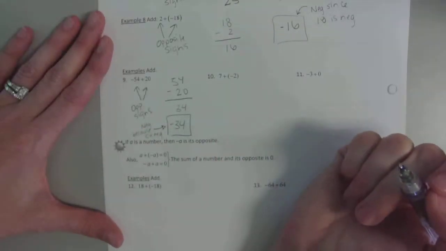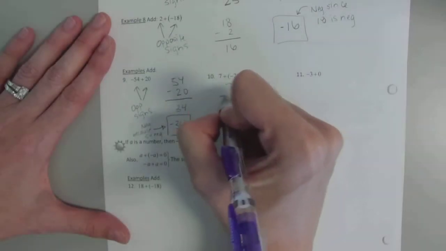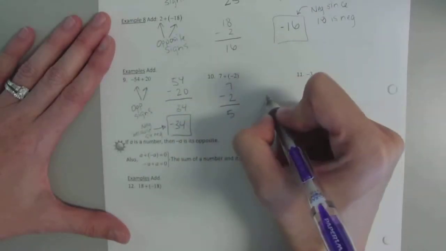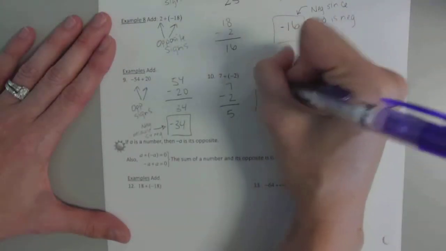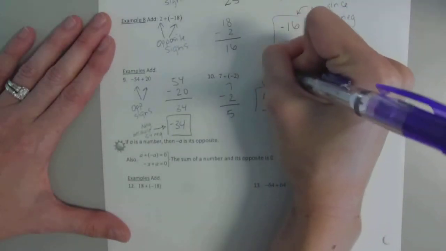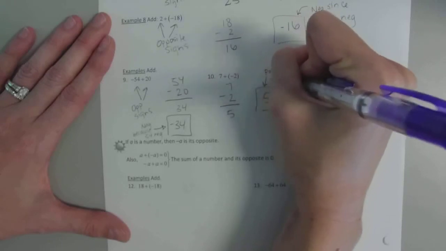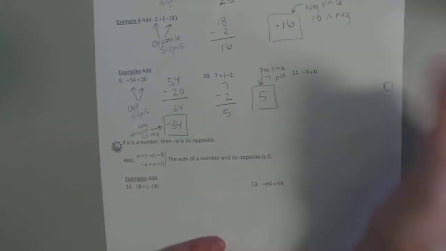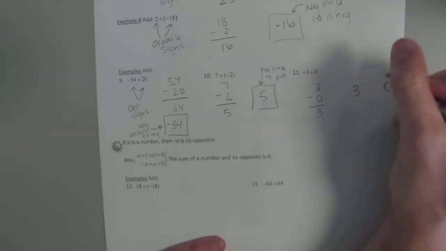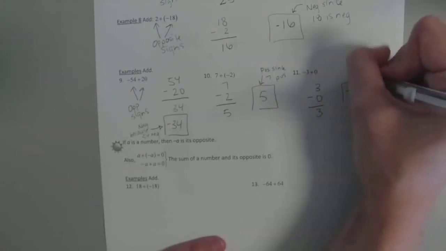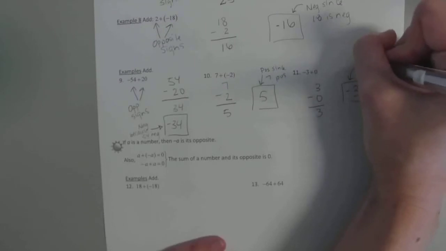All right. 7 plus negative 2, they have opposite signs, so we're going to do 7 minus 2 is 5. But what's our final answer going to be, guys? 5. Positive 5, because the 7 was positive. They're trying to trick you, but technically there's opposite signs, so we're going to do 3 minus 0 is 3. But what's our answer going to be? You got it, negative, because the 3 was negative.